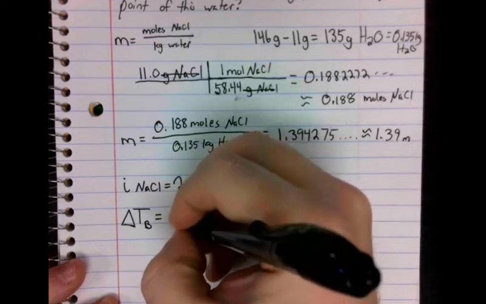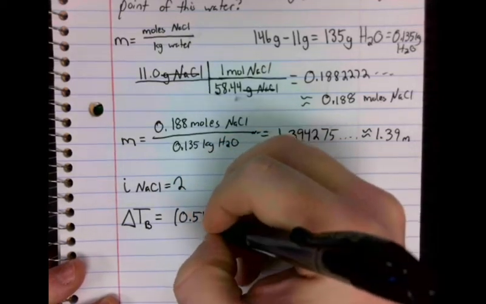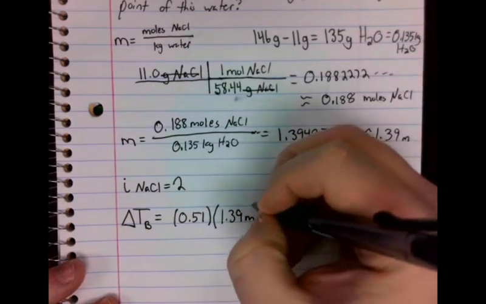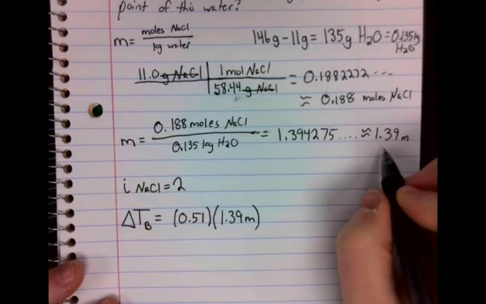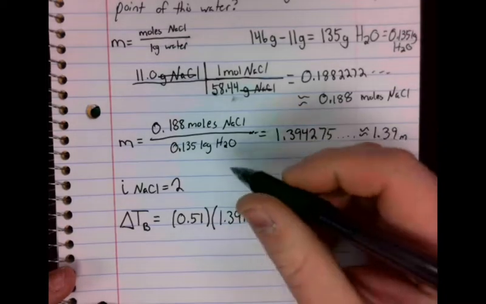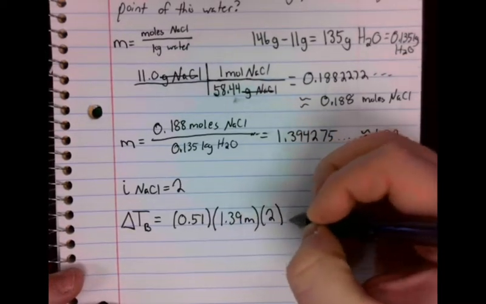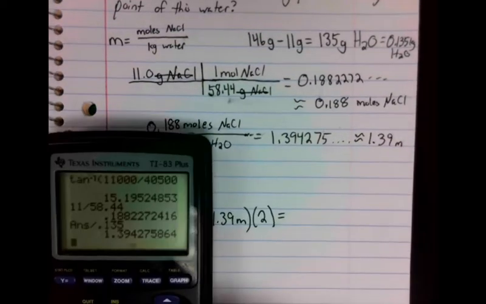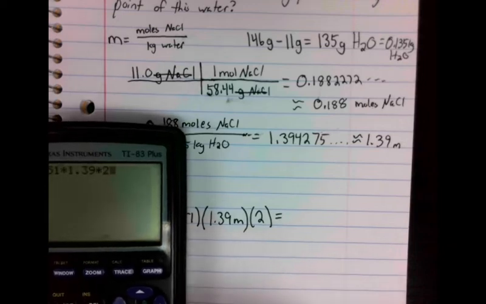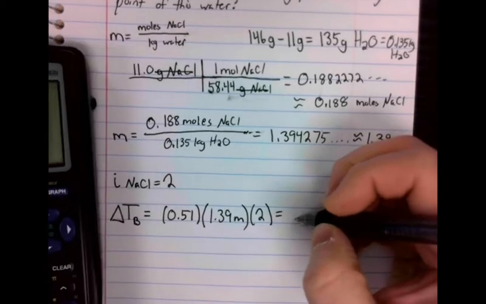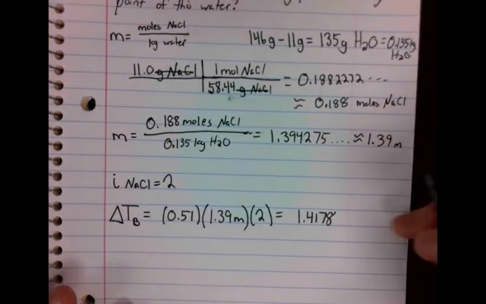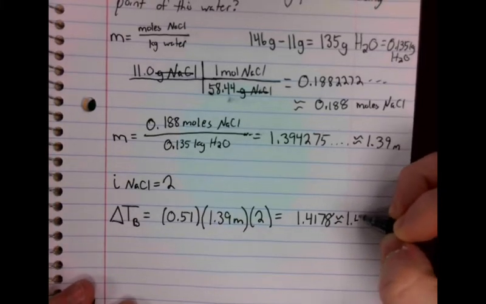KB is 0.51 times our molality, so that's our 1.39 molal. I am going to use the rounded one on this one just because I want to keep it consistent in my calculator, and I won't be able to do both of them with the unrounded one. And then the Van't Hoff factor is 2. So we'll plug that in, 0.51 times 1.39 times 2. We get a delta TB of 1.4178, which we will round to 3 sig figs, 1.42.